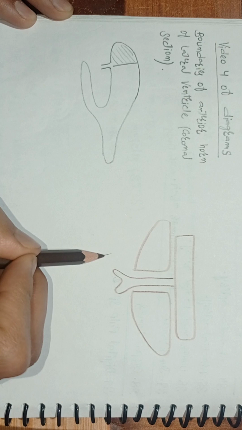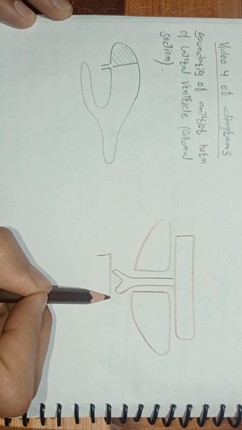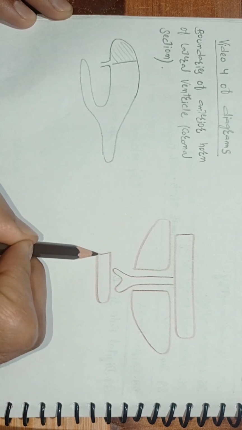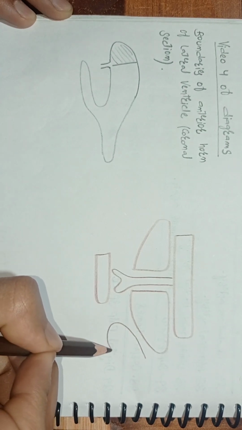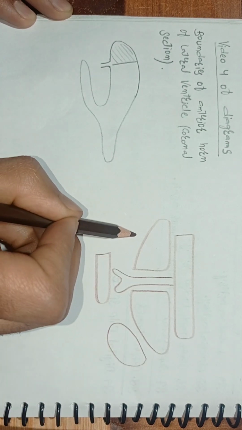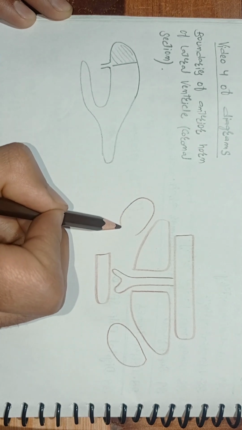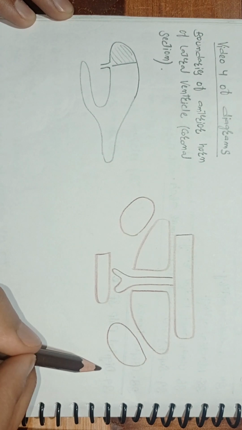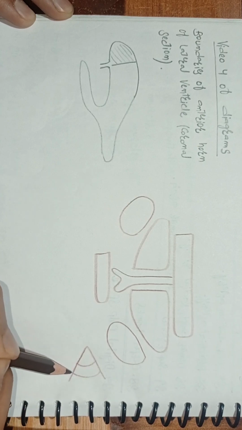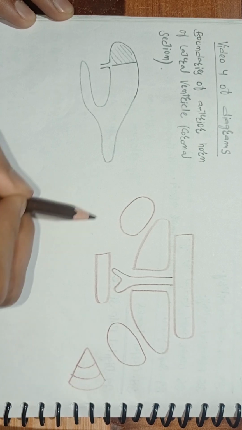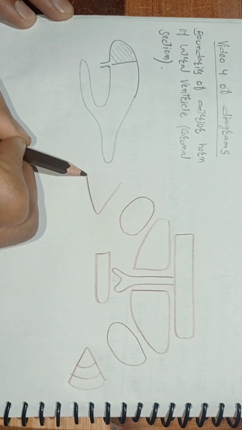And below these feathers, we make another rectangular slab like this, and another two structures like this. This is the first structure, and this is the second structure. Below this, we will make a structure like a slice of pizza like this, and a similar slice of pizza here.